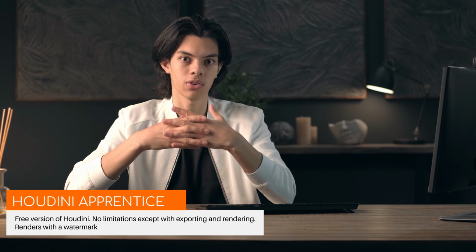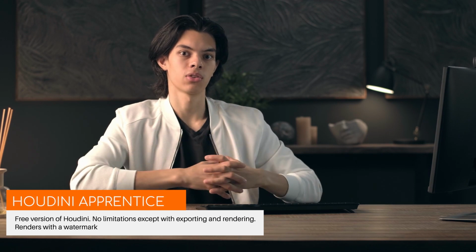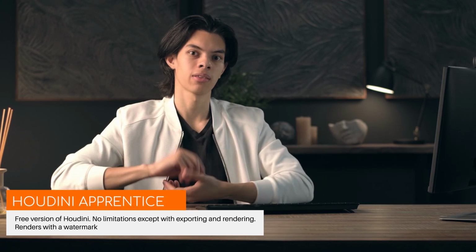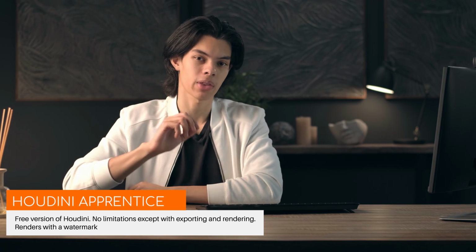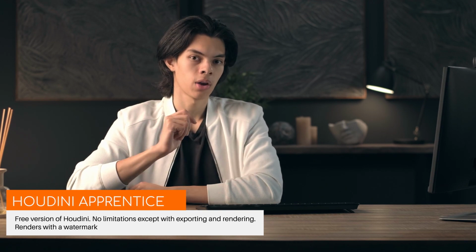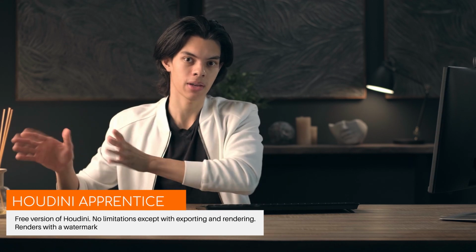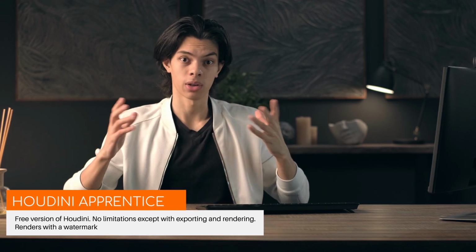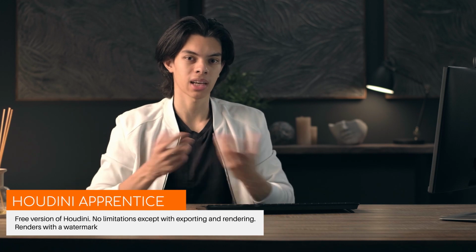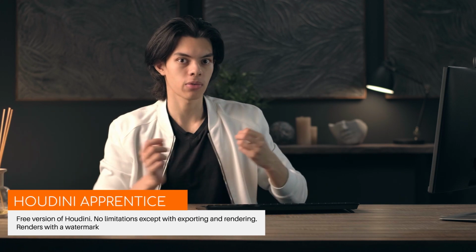So you can't use it in a studio because you're going to be limited to a certain size for your renders and it's going to add a watermark. However, everything else is available to you. Houdini Apprentice has the exact same functionality as the fully paid version of Houdini. So as for learning, you're going to be learning in the exact same way if you have the paid version or if you have the Apprentice version.